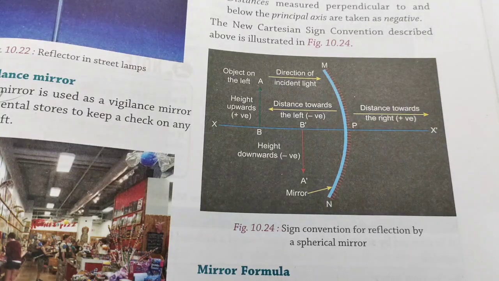Let's study 9th standard ICSE Physics chapter 10 in the Oswal physics textbook, reflection of light, numericals. But before we start with the numericals, we need to understand the sign conventions.